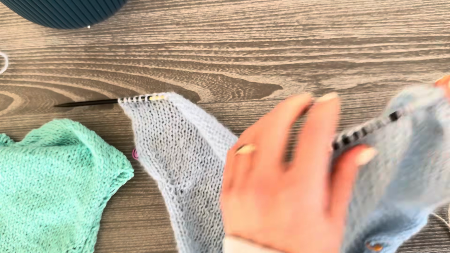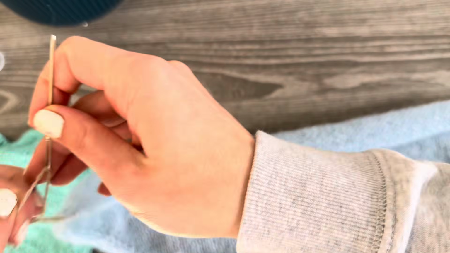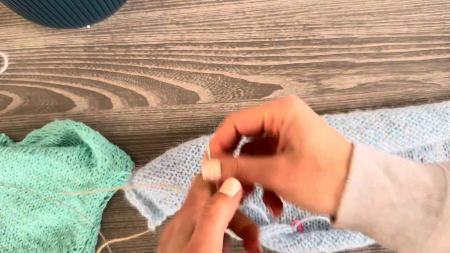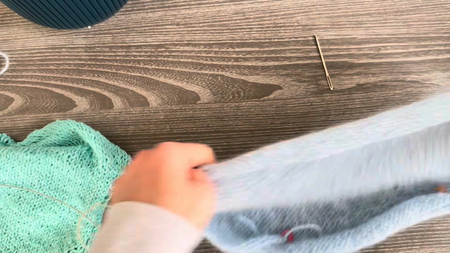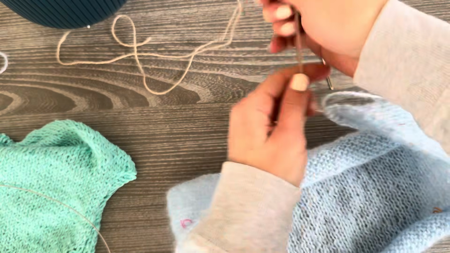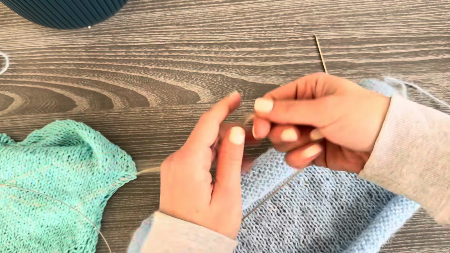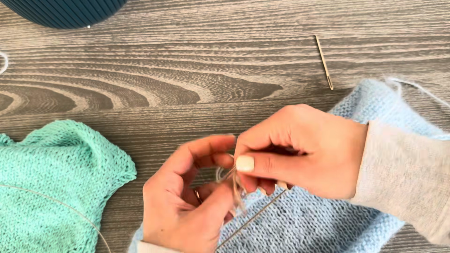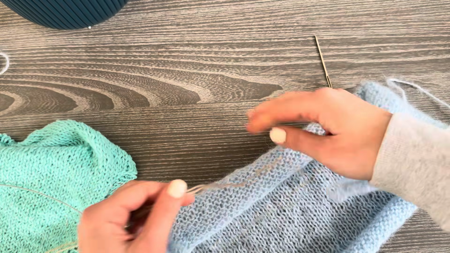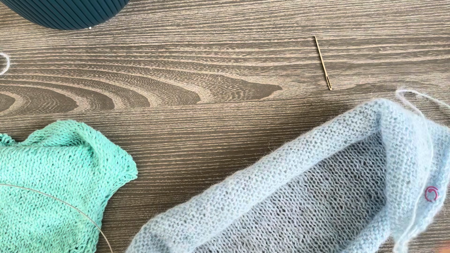Now, so I will put the stitches on hold, and then we will begin to work on the front panels. After I put all the stitches on this strand of yarn, we will have to secure it, and I will tie a knot, but I will make sure that I keep this piece over here as flat as possible, just like this.